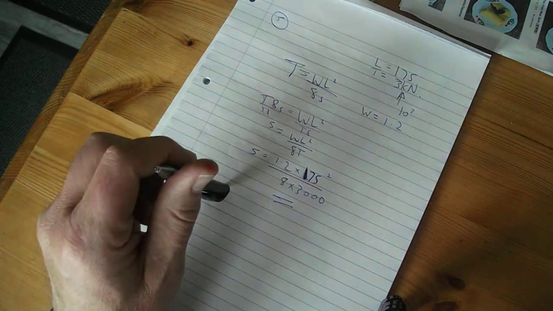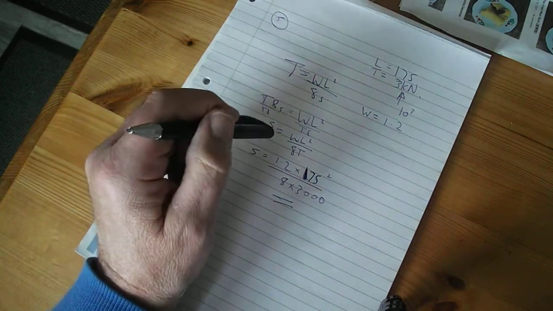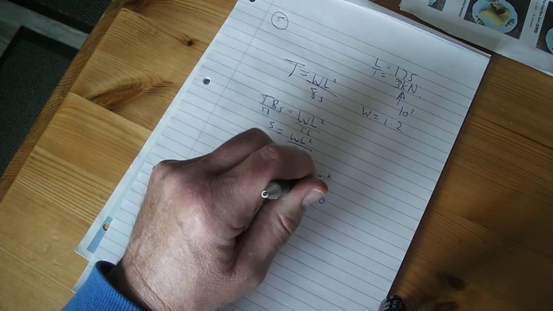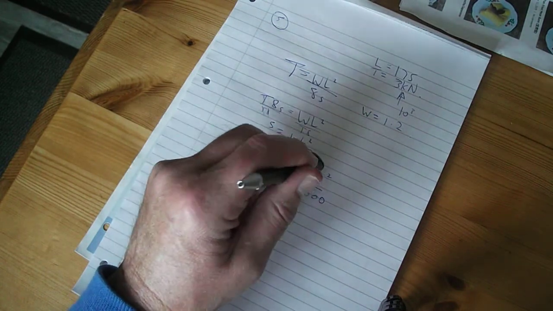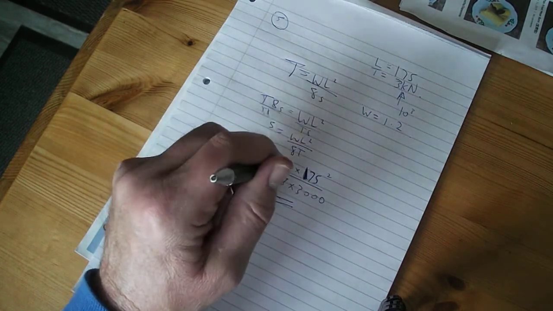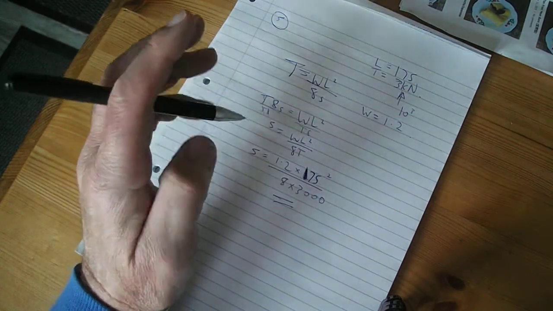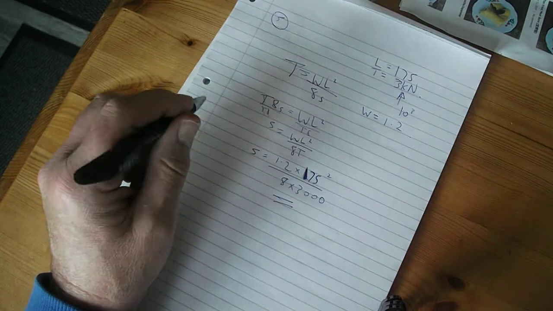The way I would do that in a calculator, remember back to when we started the course, 1.2 times 1.75 squared on your calculator, divided by 8, divided by 3,000 is a quick way to do it, depending on what kind of calculator you've got.